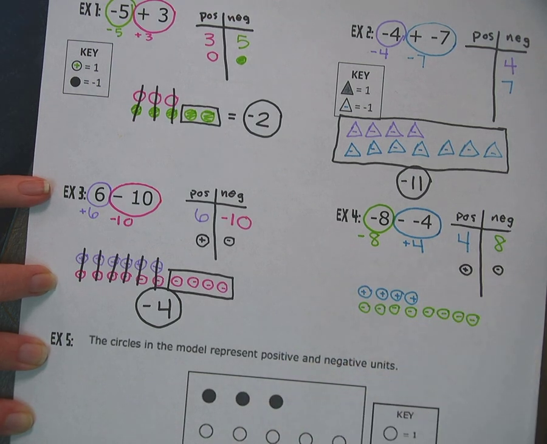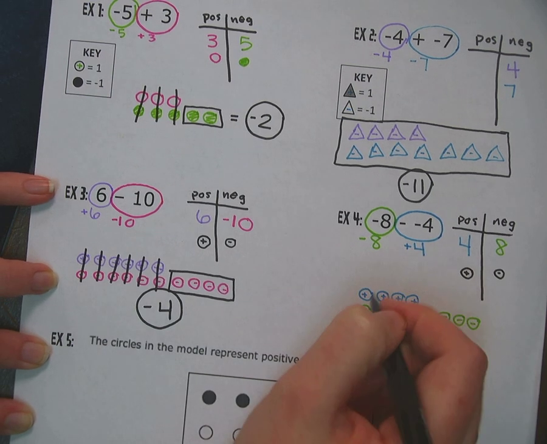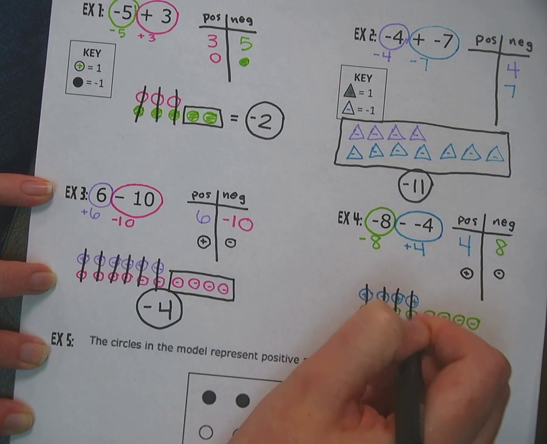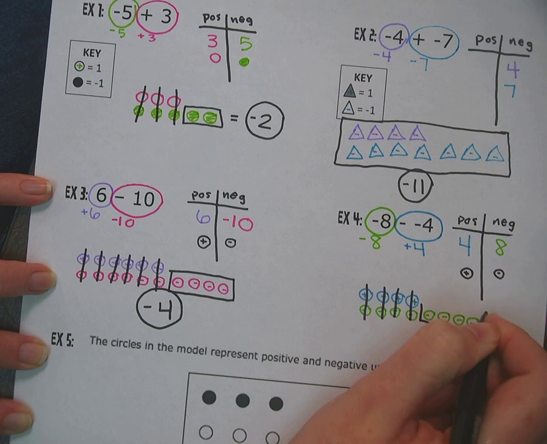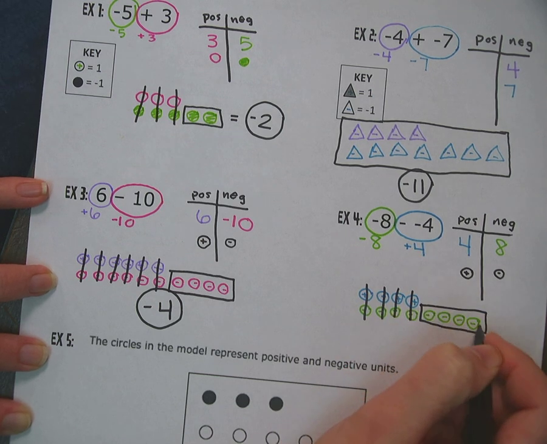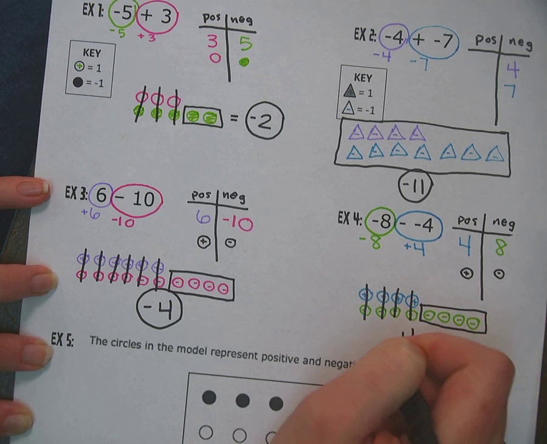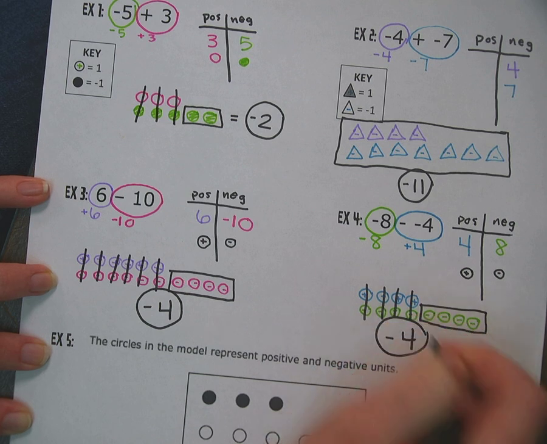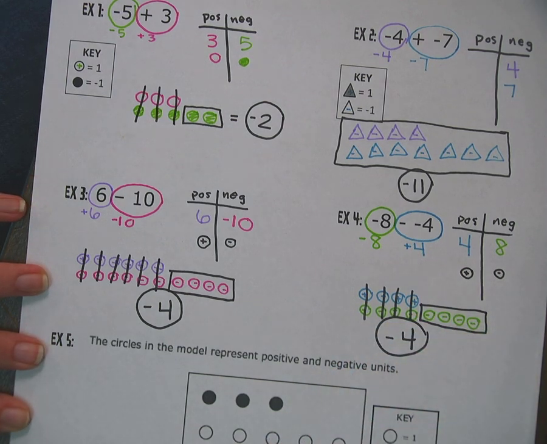And then again, get rid of our 0 pairs. So mark out all the ones that are same, whatever is left is my answer. So I have 1, 2, 3, 4. And again, those are negatives. So my answer is negative 4. So that's how you can solve with counters.